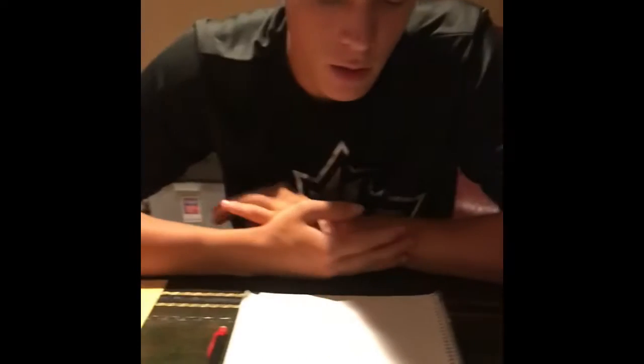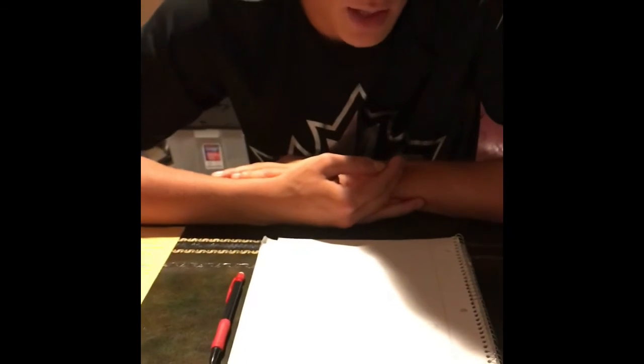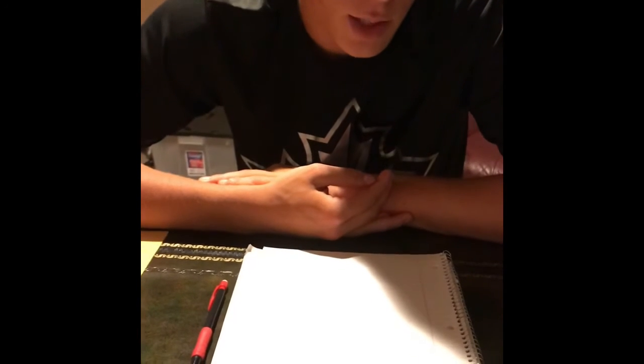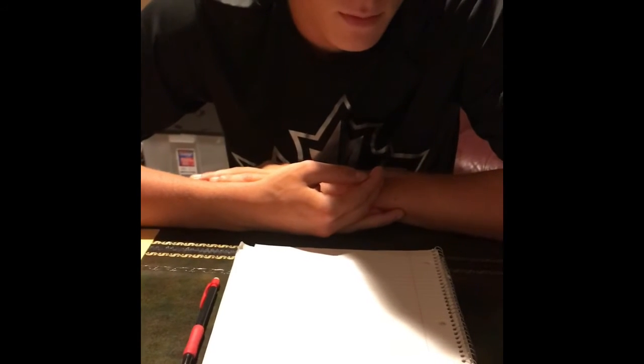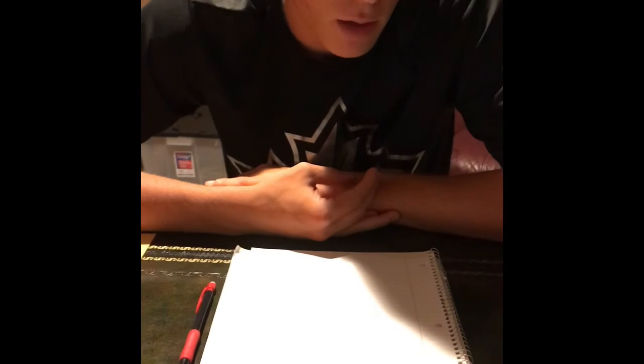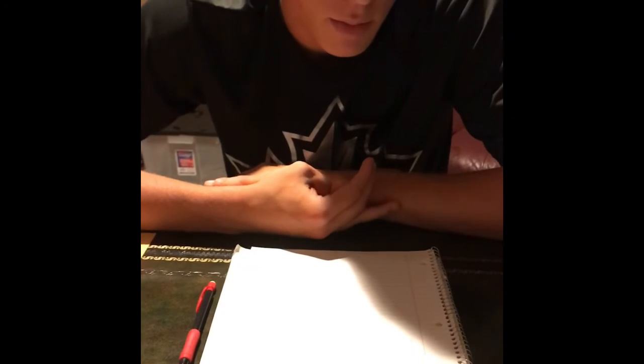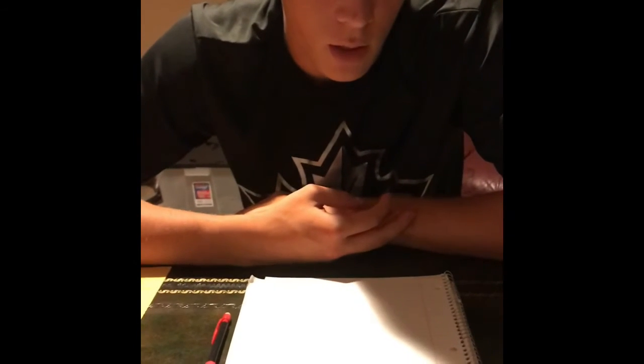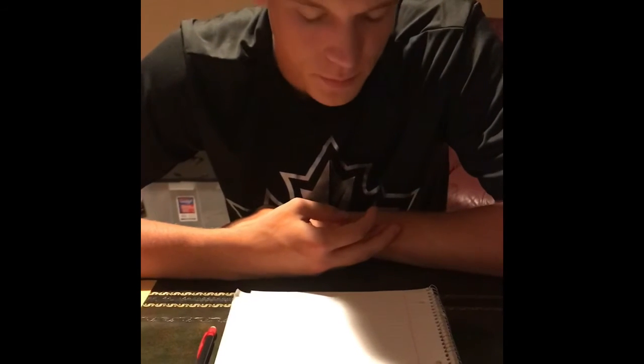So this one, triangle ABC has a side length b equals 10 and c equals 12. What is the measure of angle A that will maximize the area of the triangle? So for the area, you would have to do 1/2 times b times c times the sine of A, because you don't know the side length of a. And that leaves you with the area equal to 60 sine A.